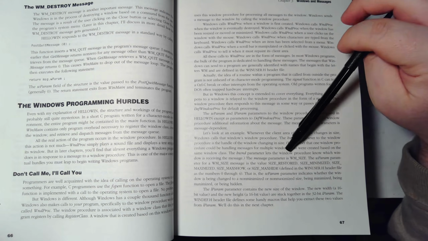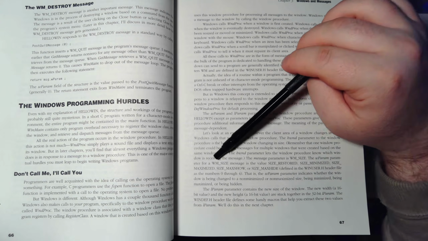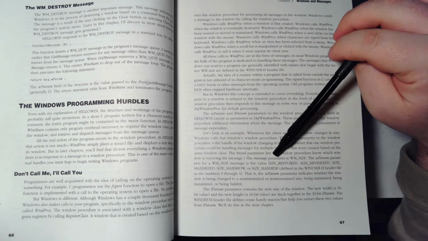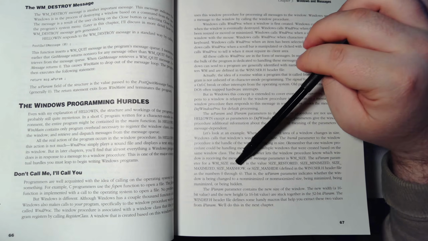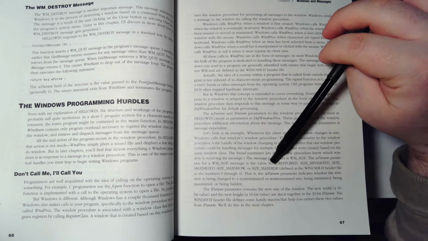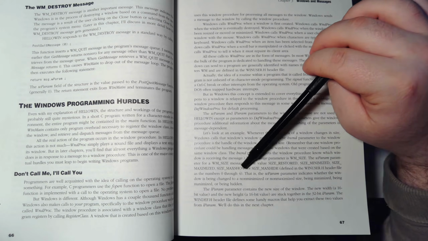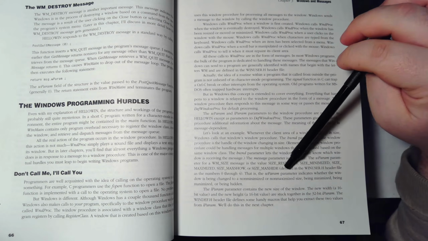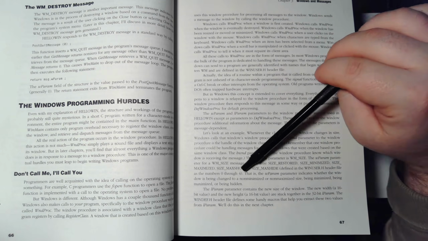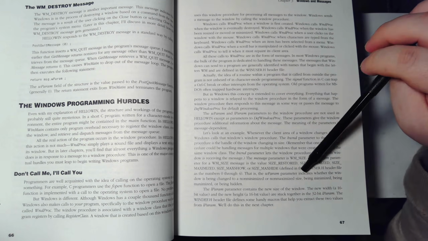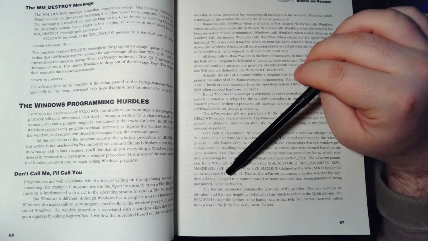The message parameter is WM_SIZE. The wParam parameter for the WM_SIZE message is the value SIZE_RESTORED, SIZE_MINIMIZED, SIZE_MAXIMIZED, SIZE_MAXSHOW, or SIZE_MAXHIDE, defined in the WinUser.h header file as numbers from 0 to 4. That is, the wParam parameter indicates whether the window is being changed to a non-minimized or non-maximized size, being minimized, being maximized, or being hidden.